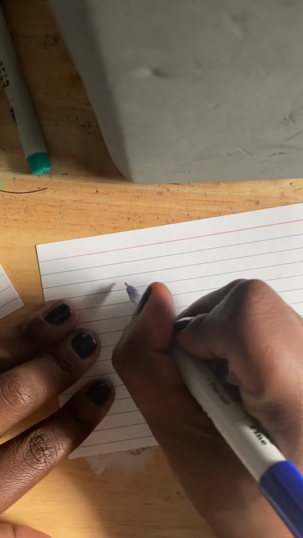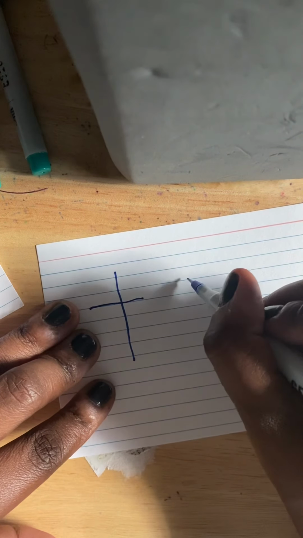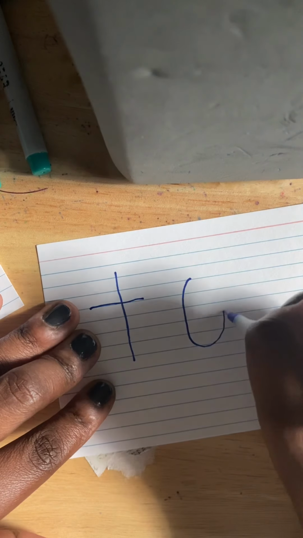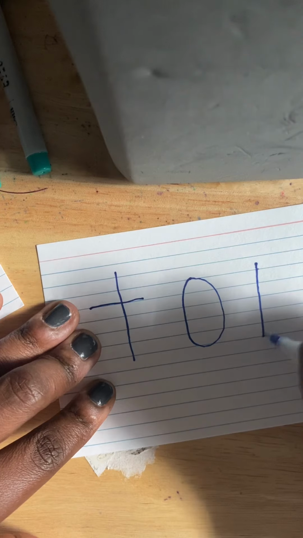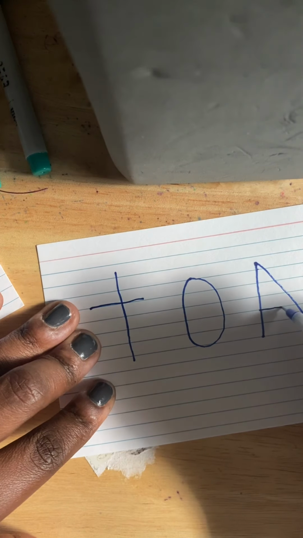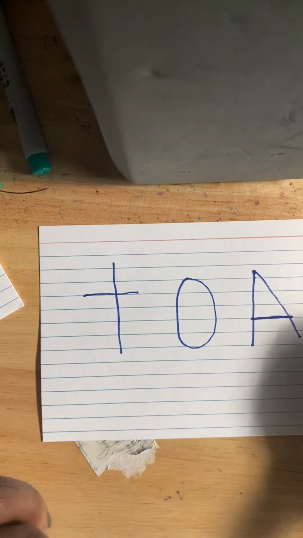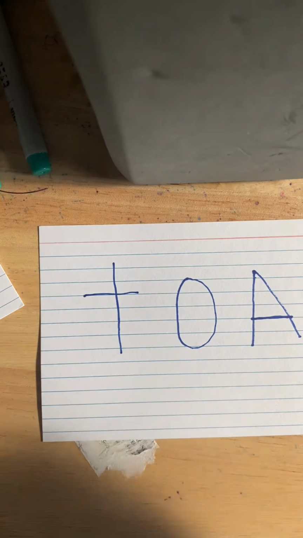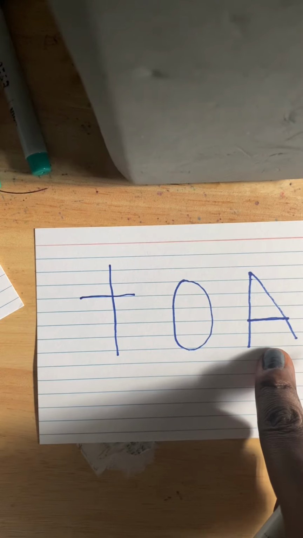The last terminology is going to be TOA. It's the last terminology we have to figure out. TOA is the tangent. It's opposite over the adjacent.